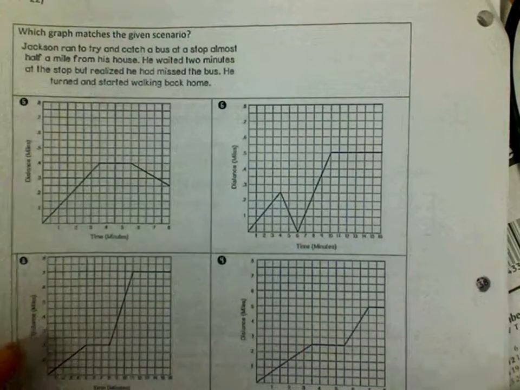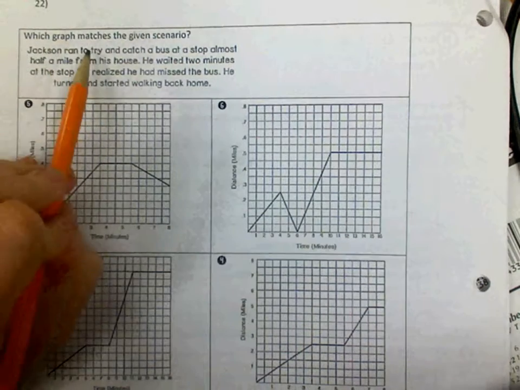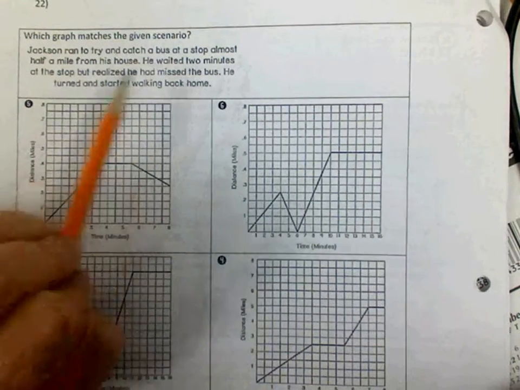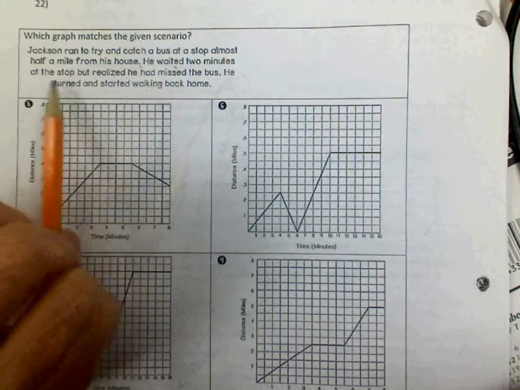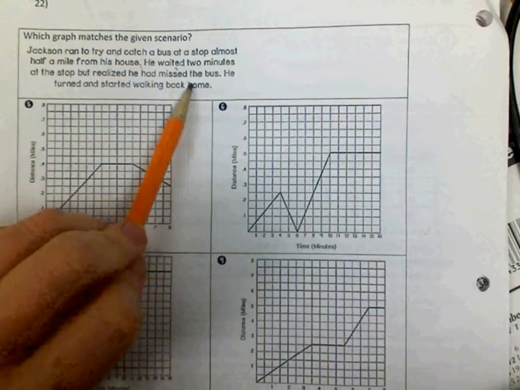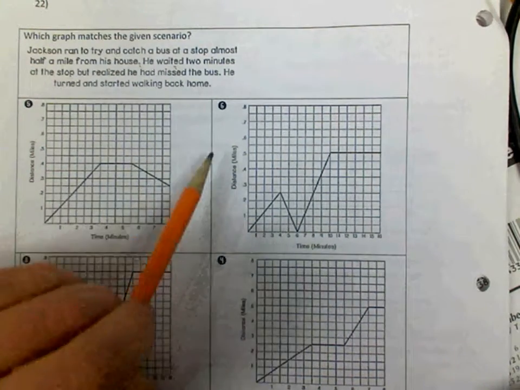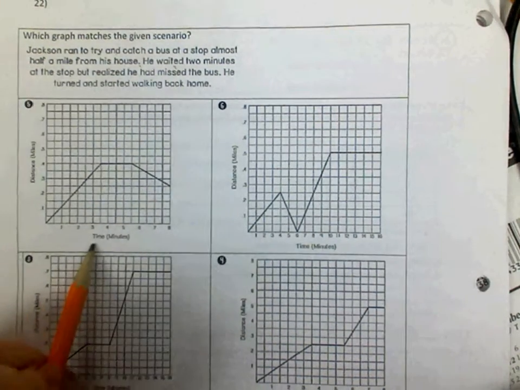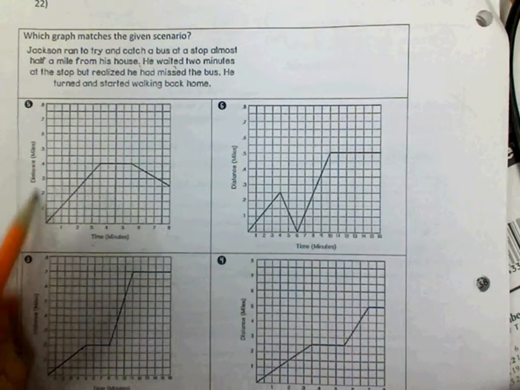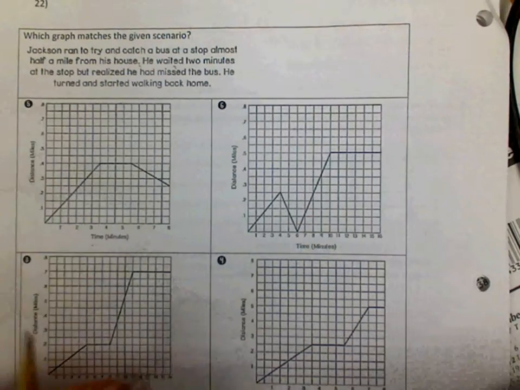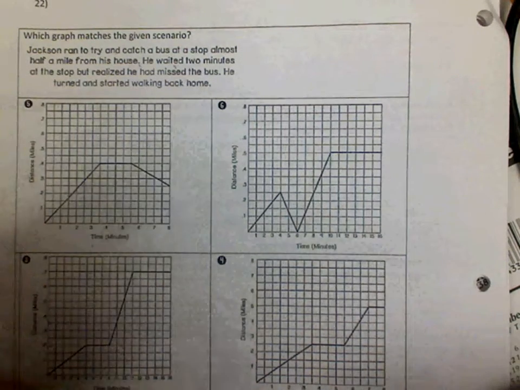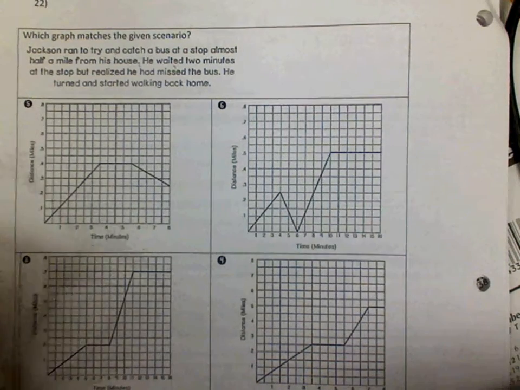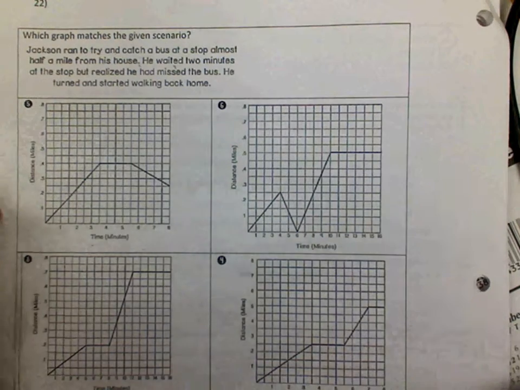Okay, number 22. Which graph matches the scenario? Jackson ran to try and catch a bus at a stop almost half a mile from his house. He waited 2 minutes at the stop, but realized he had missed the bus. He turned and started walking back home. So this is the time and the distance from home. So this boy ran to the bus stop, waited there, realized he missed the bus, and then went home.